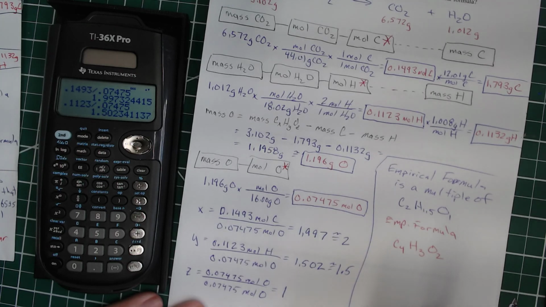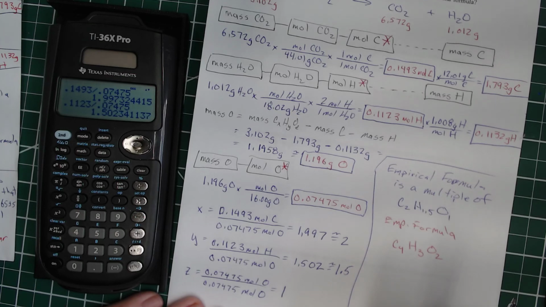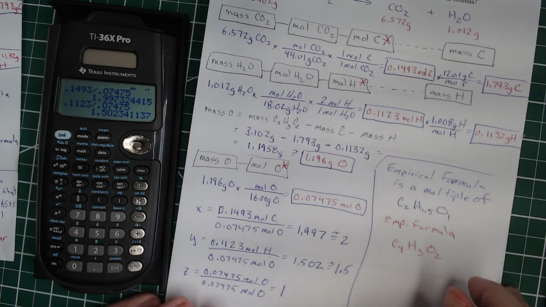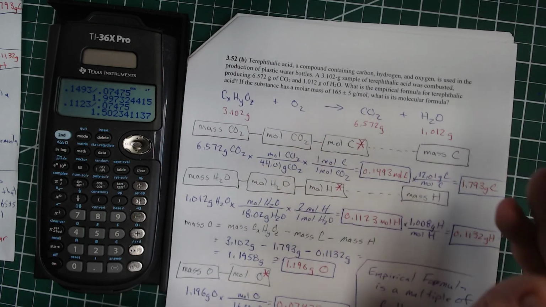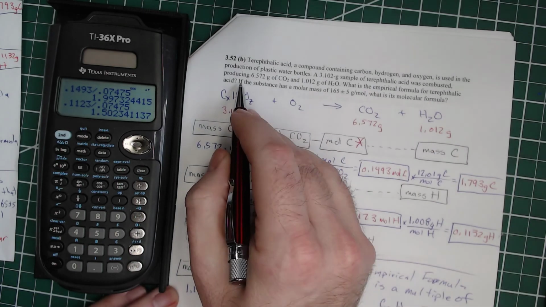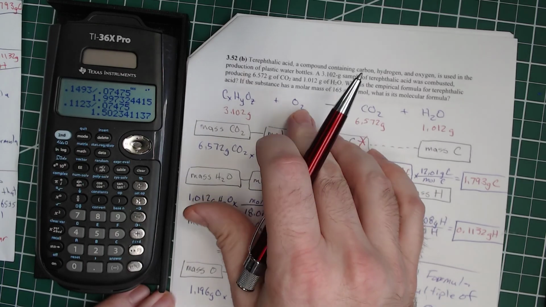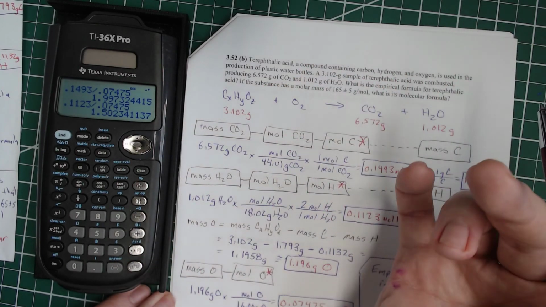We've got something else that is interesting that is going on here, and that is that if we come back up here to the problem, it says, what's the empirical formula? All right, we just figured that out. So the empirical formula is the lowest whole number ratio.